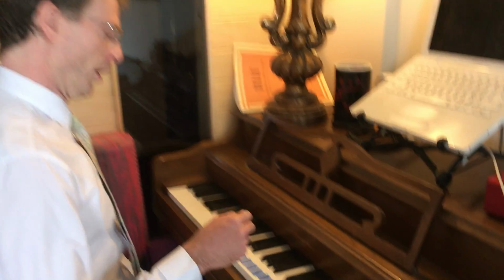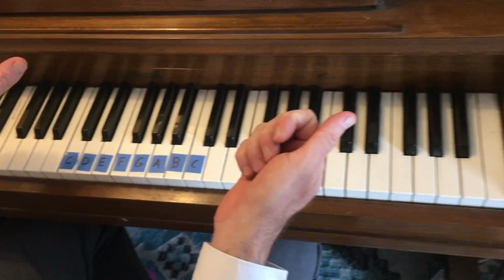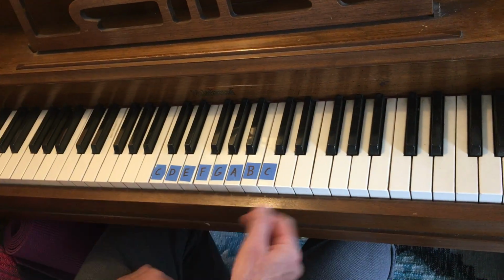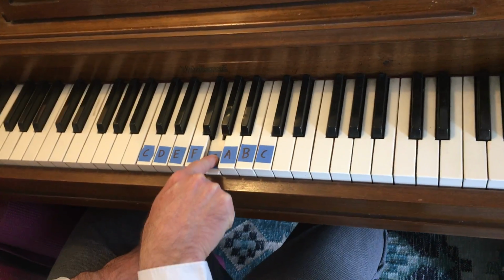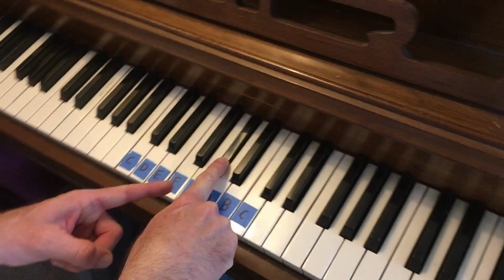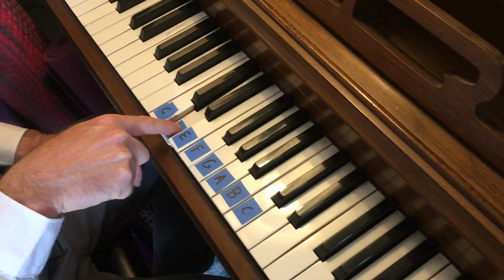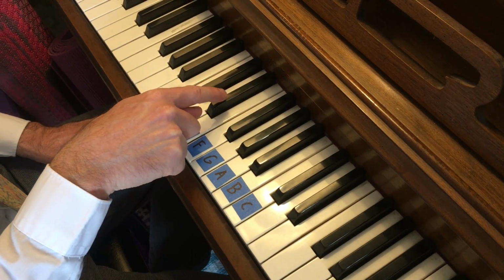Here we go. So, to review, sharp means to move the frequency higher, which is to the right on the keyboard. So if I play G and I move up to this black key, that is called G sharp because I started on G and I moved up.